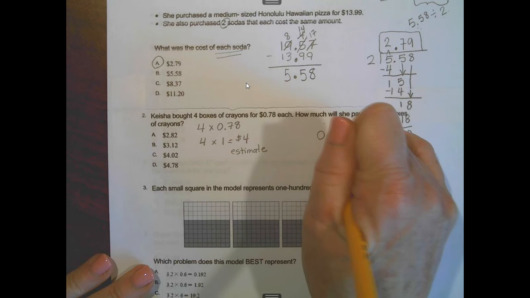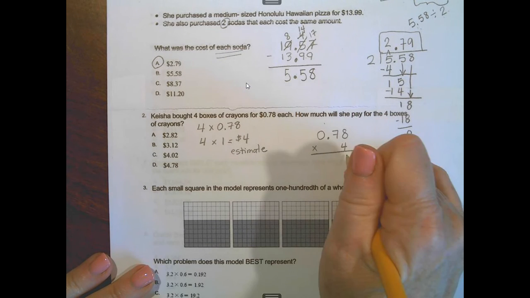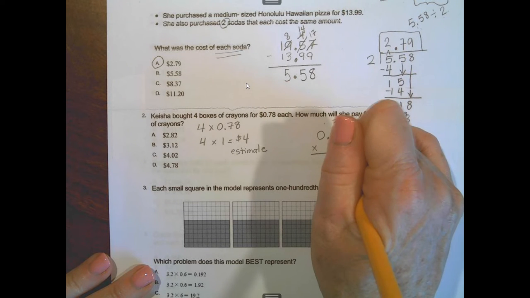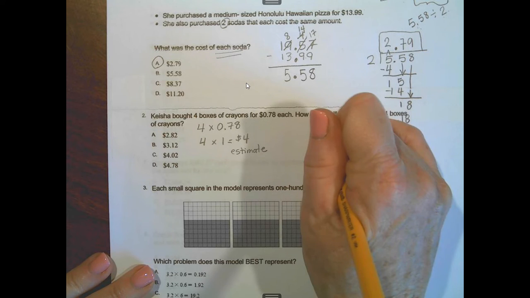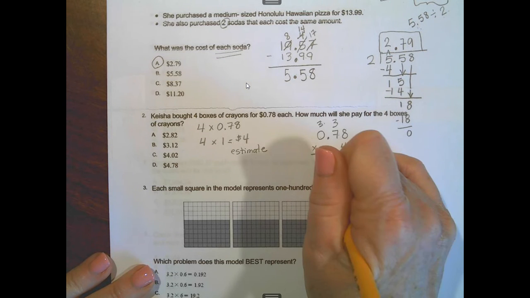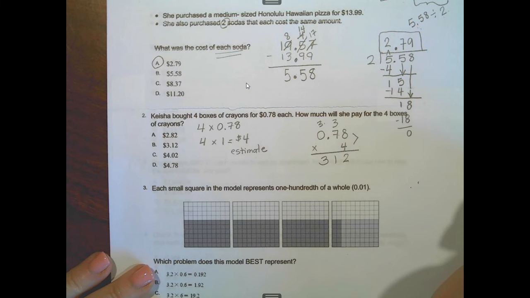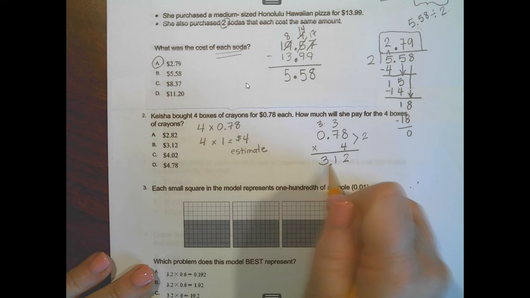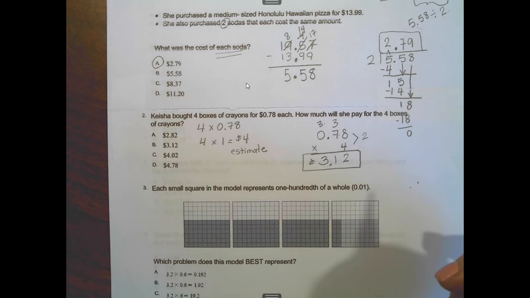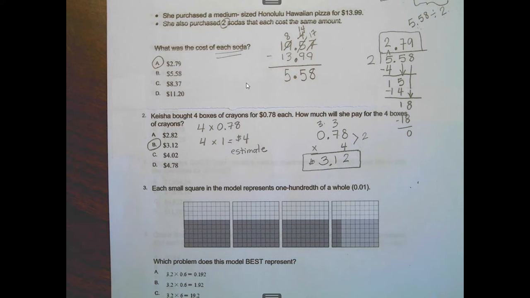78 cents goes on the top times 4. All right, 4 times 8 is 32. 4 times 7 is 28, plus 3 is 31. 4 times 0 is 0, plus 3 is 3. I have 2 decimal digits in my 2 factors, so what that means is I need 2 decimal digits in my product. So I get that the 4 boxes of crayons cost a total of $3.12. That is answer choice B.